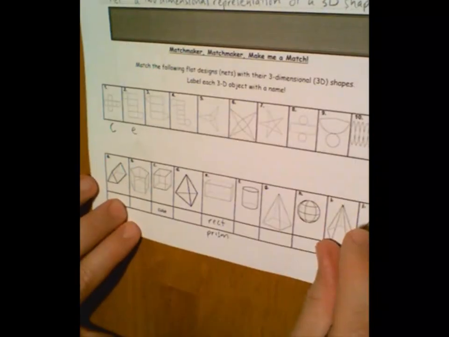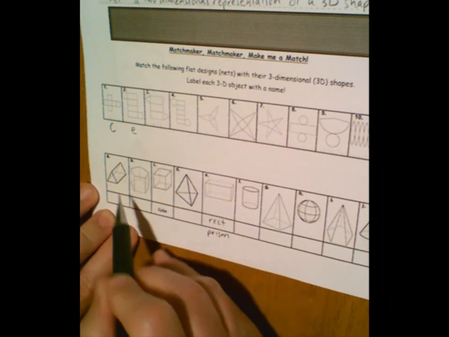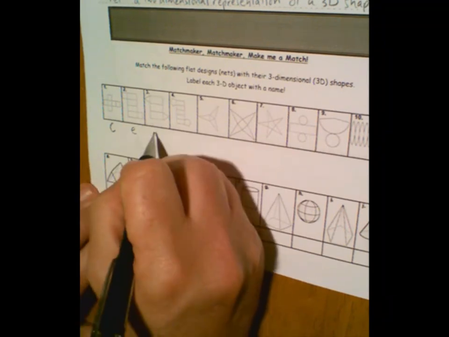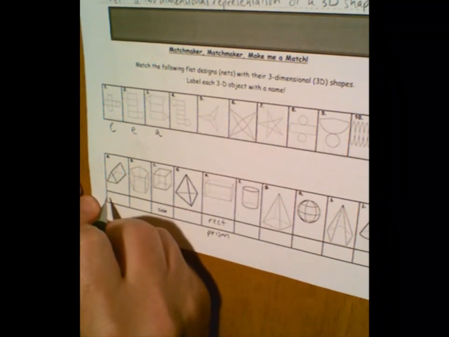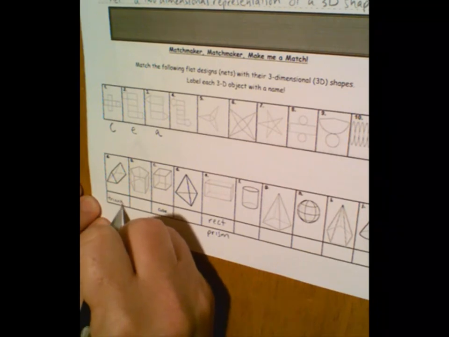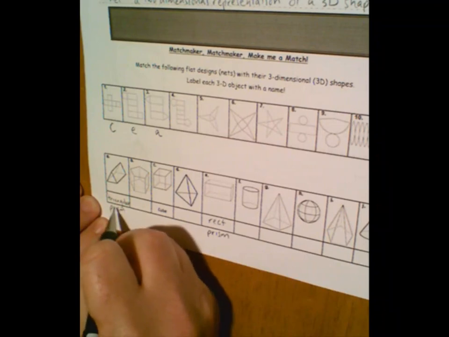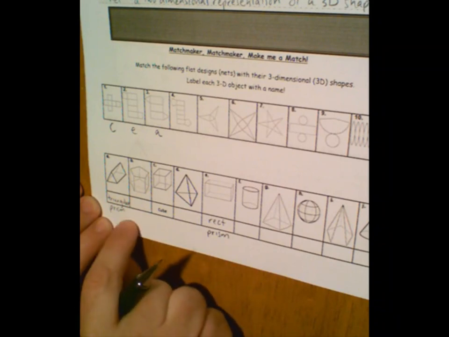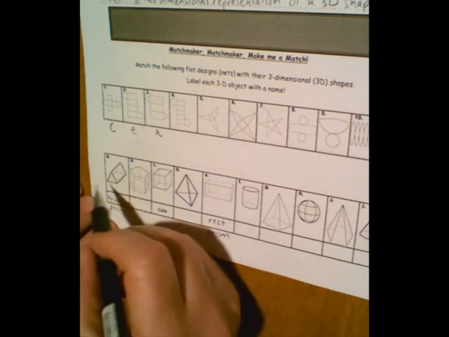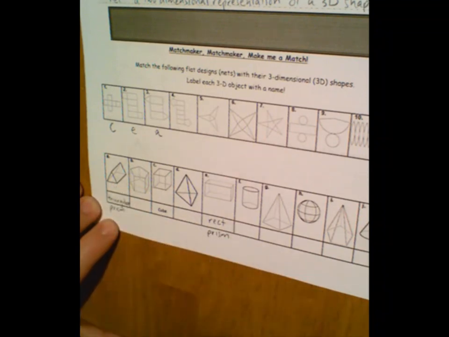Number three goes with A, and this is called a triangular prism. The triangles are the bases, and they're parallel to each other.